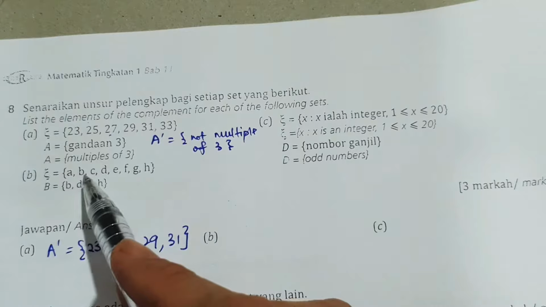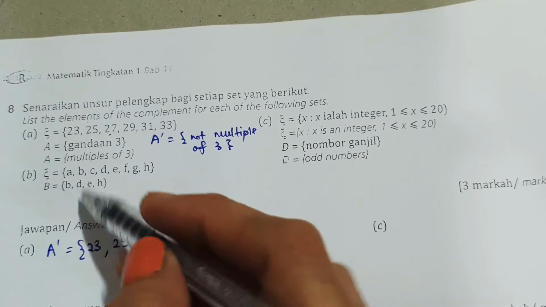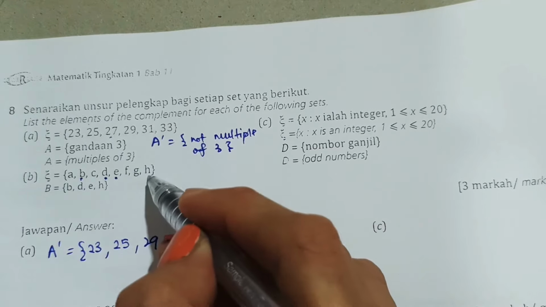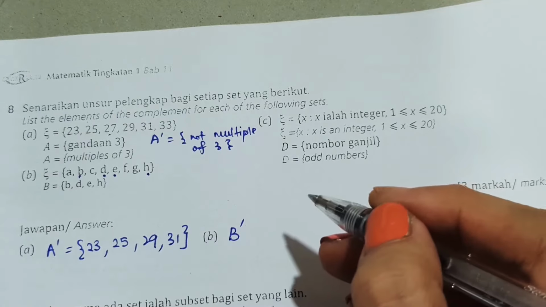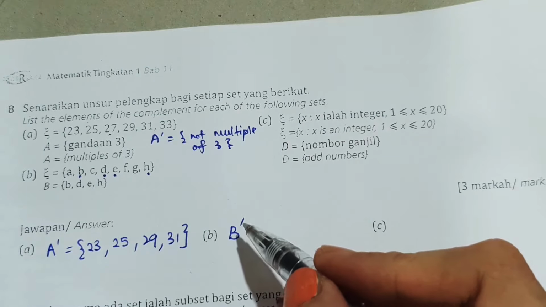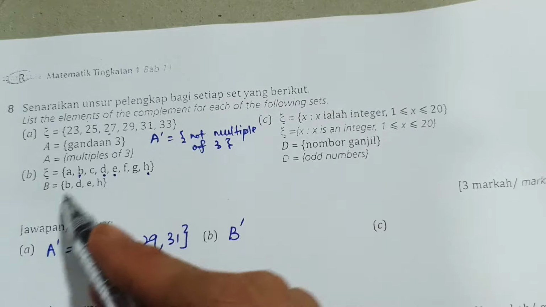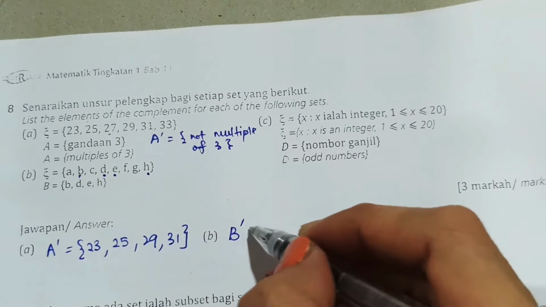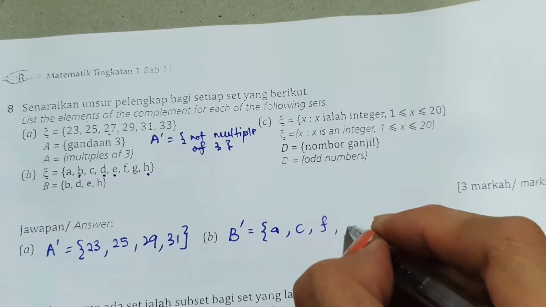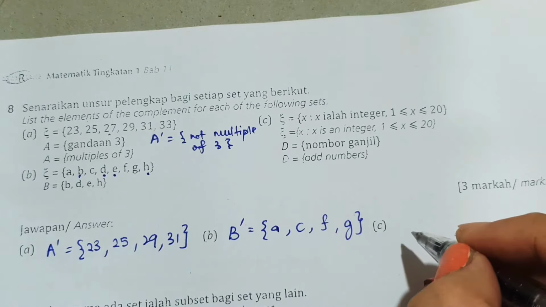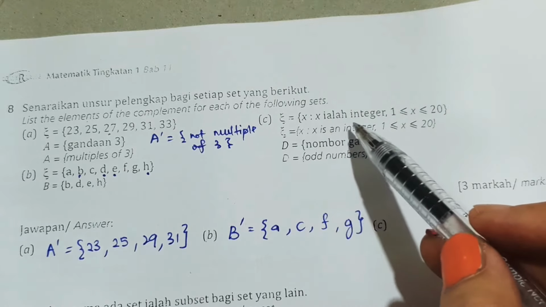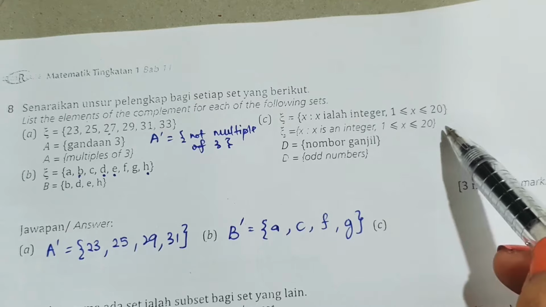B. Our universal set is A, B, C, D, E, F, G, H. B is in there. D is in there. E is in there. H is in there. So the remaining should be the complement of B, not B. So we don't want B. If you read this as not B, then it's much clearer that we don't want B. So whatever appears in B will not appear in the not B set. So we have A, C, F, G. Done.